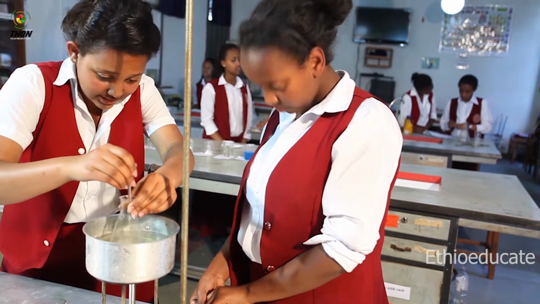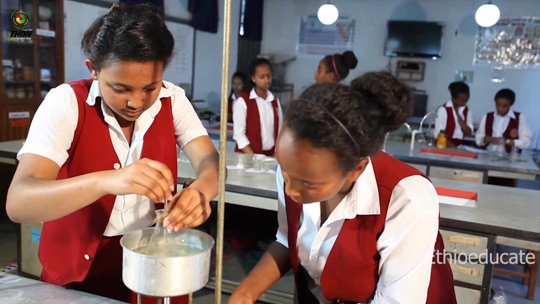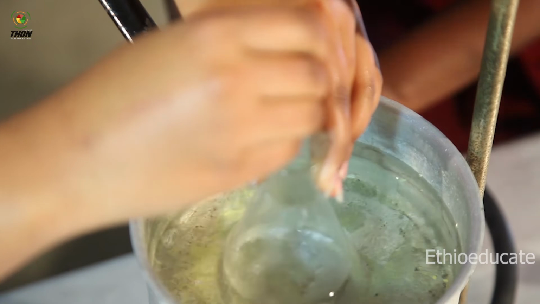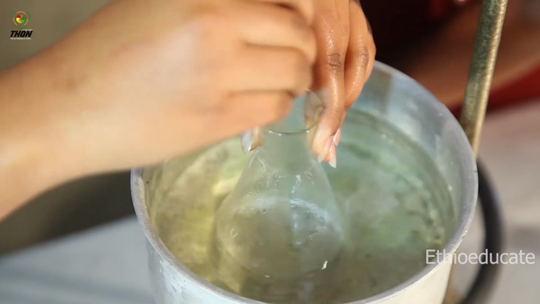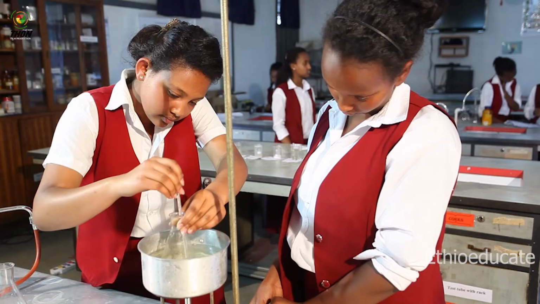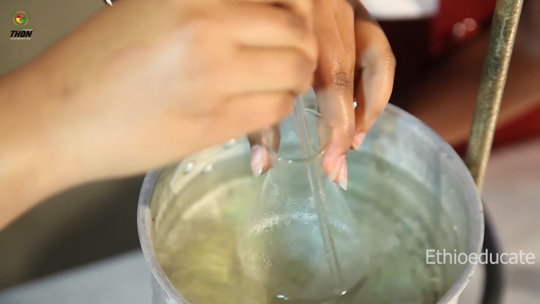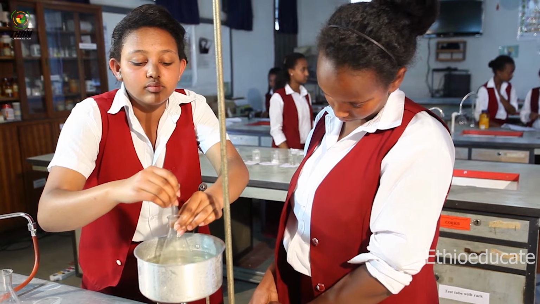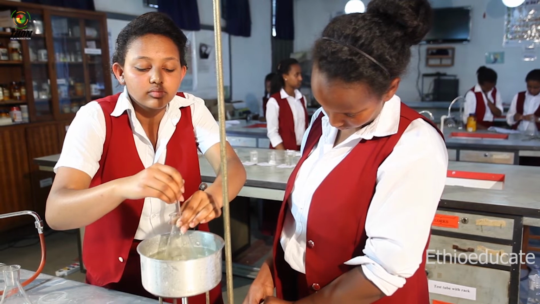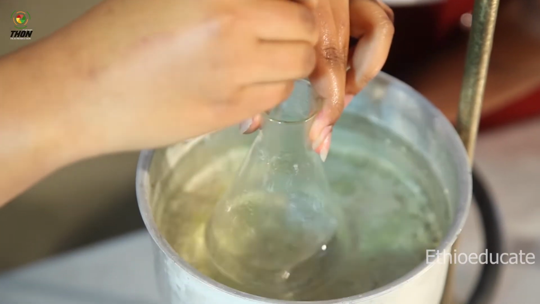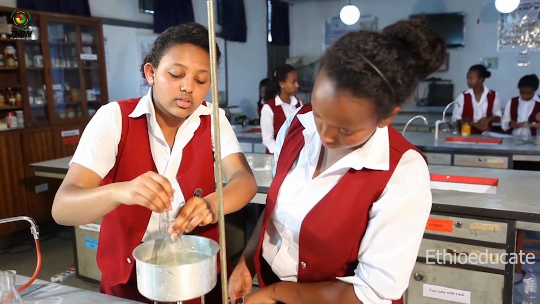It's dissolving little by little. Right. You can see, right? I can see. Almost fully dissolved. Yes, almost.